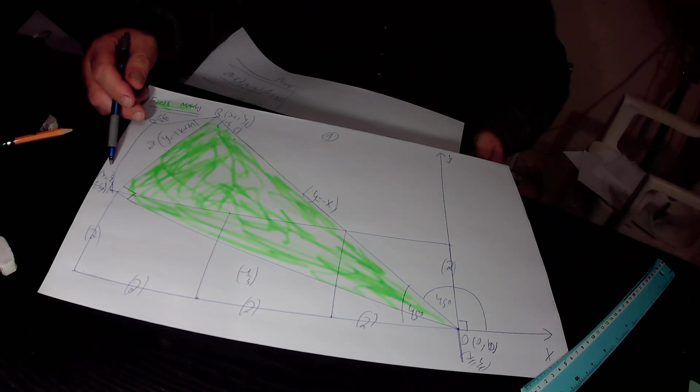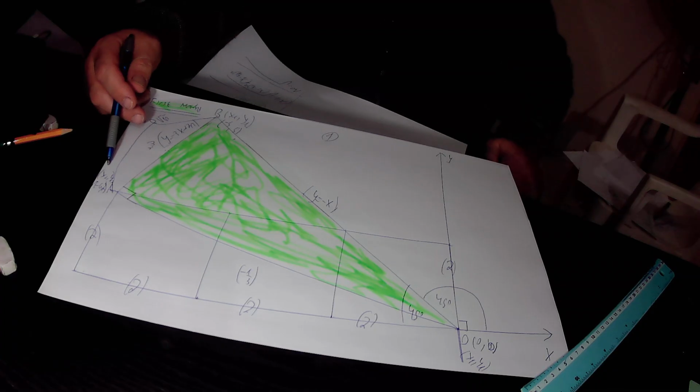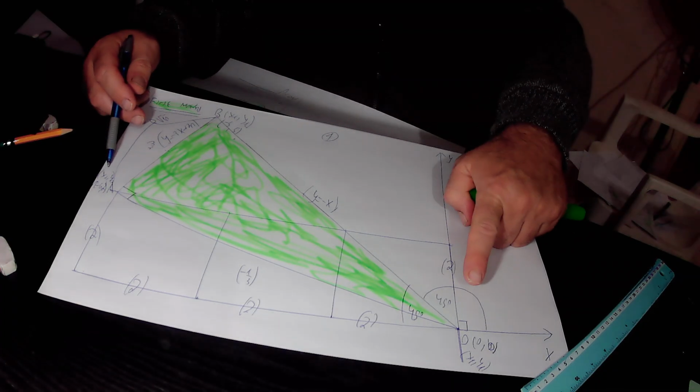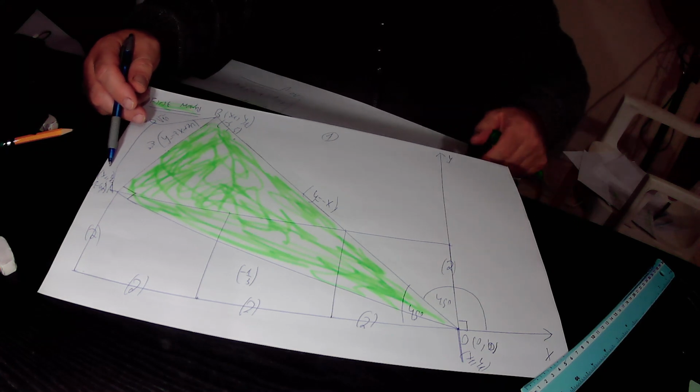x2 is 6, that is plus 6, minus x1 is 0, so 6 minus 0 is 6, and 6 squared is 36.